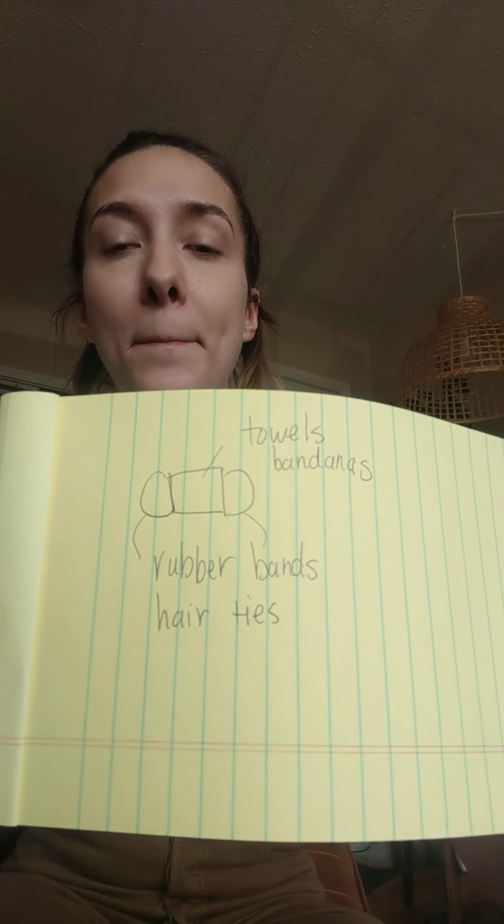Now it's time for the C part of my plan, and that's to create. So I'm going to try to create a mask using some things that I have in my house. Some of the things that I have, I said I could try a towel and I could try a bandana. And then for the ear part, I have some rubber bands and I also have some hair ties. I also have one little safety pin, used with caution.